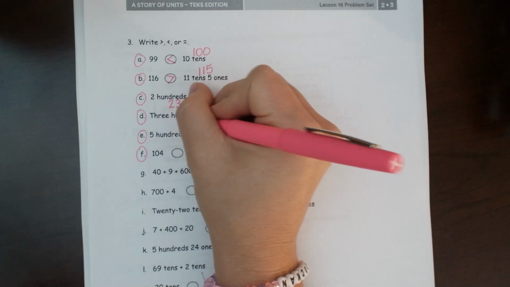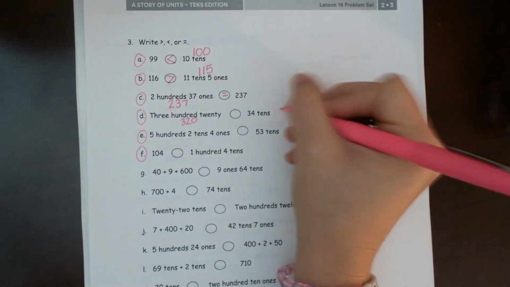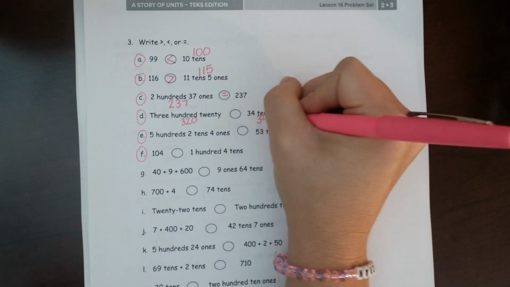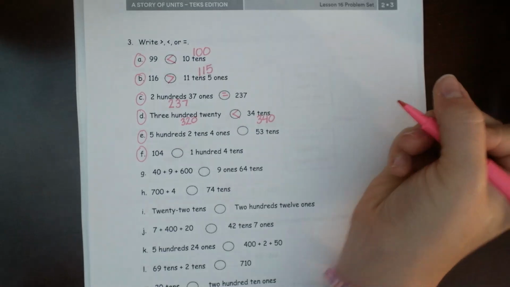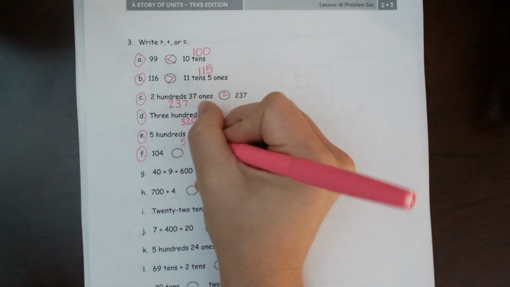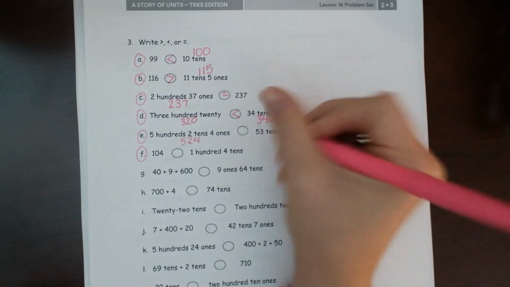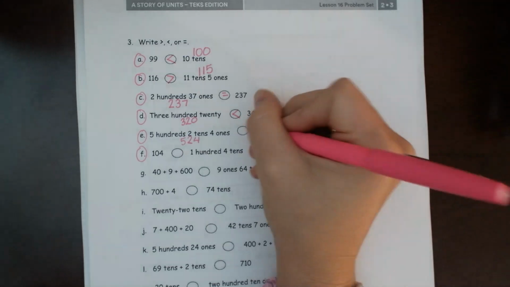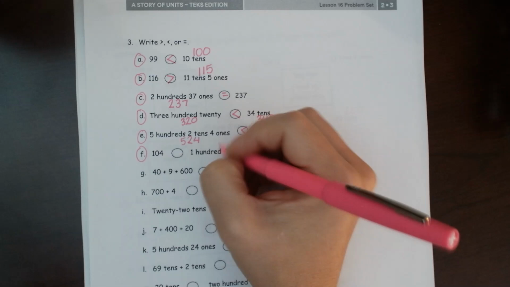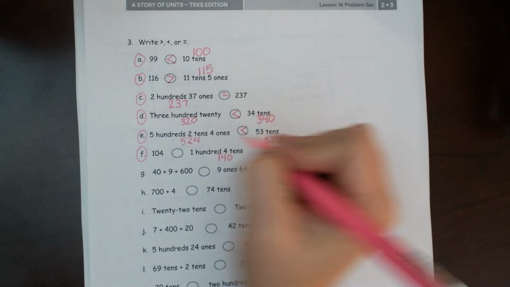320. So there's 320. 34 tens is 340. So I need a less than. 500s, 2 tens, 4 ones. 53 tens, 530. So I need a less than. 104, 104 tens is 140. So I need a less than.